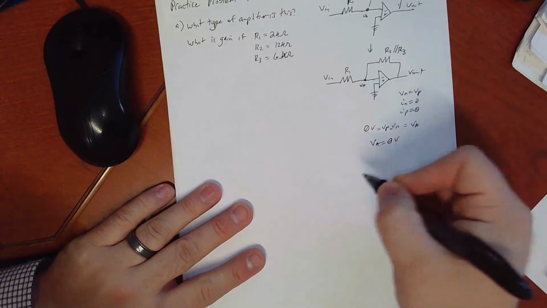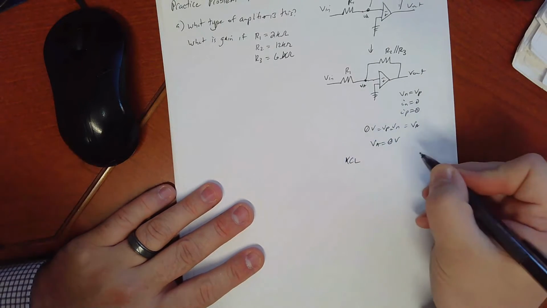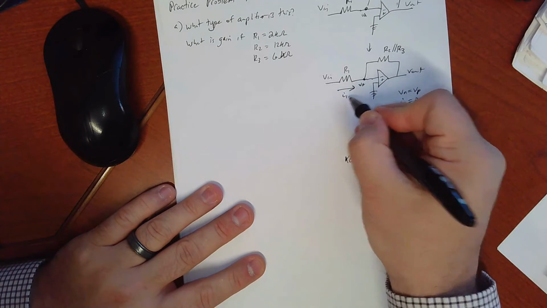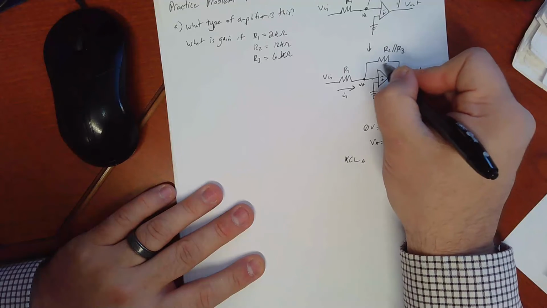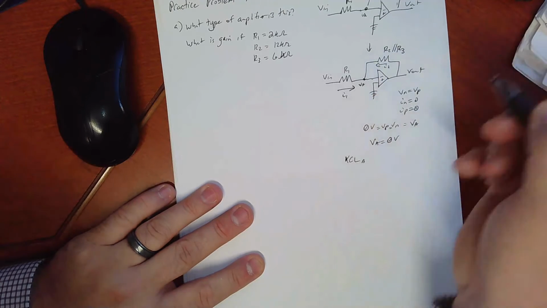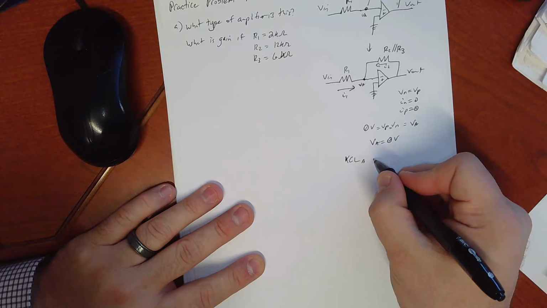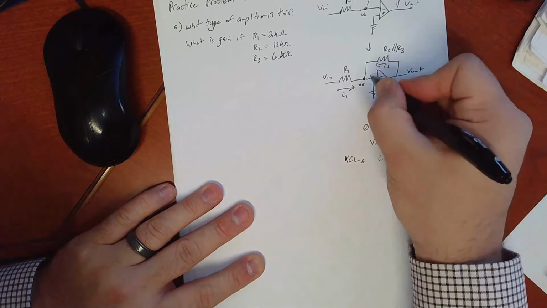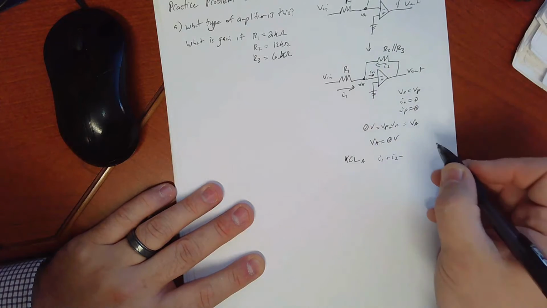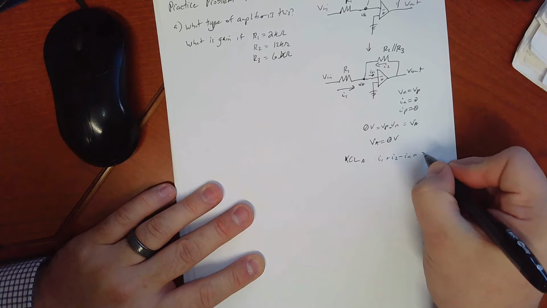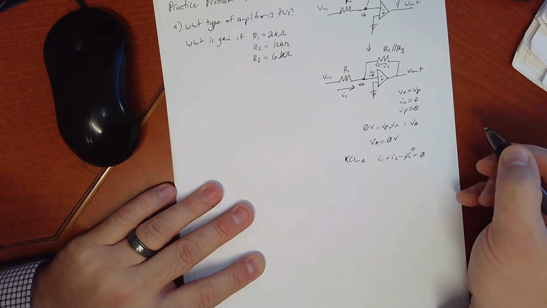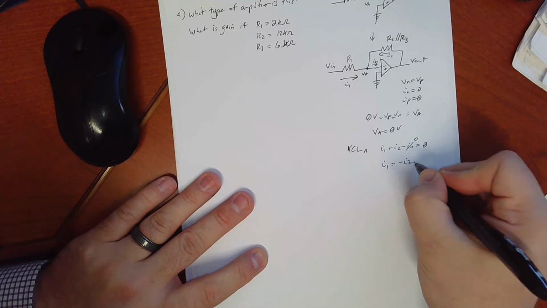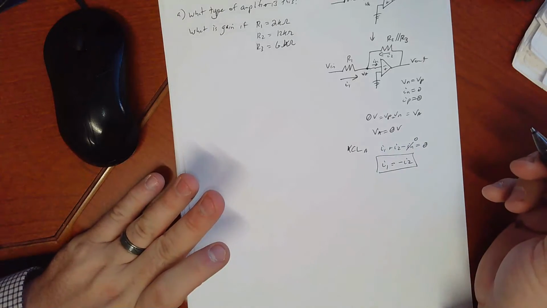We can now do KCL at this node, at A, and we can draw some currents. We can just make it up. It doesn't matter which way you go as long as you're consistent. So we get that I1 plus I2 minus, just for completeness, In, is equal to 0. This is 0 by definition. So again, just like last time, it's the exact same problem. Our KCL says I1 is equal to negative I2.